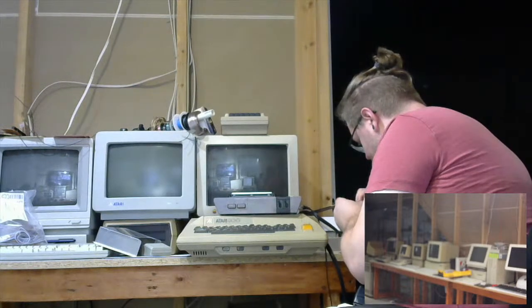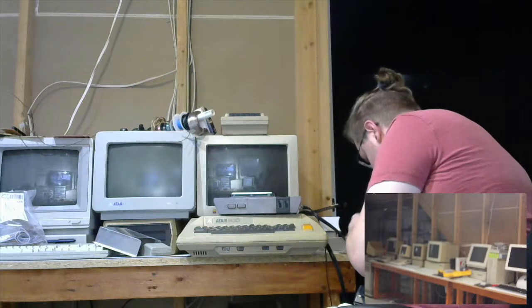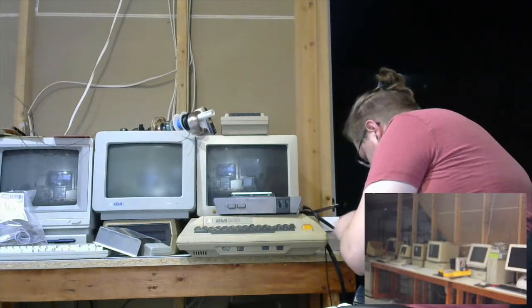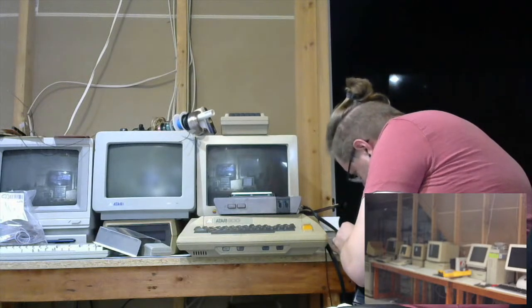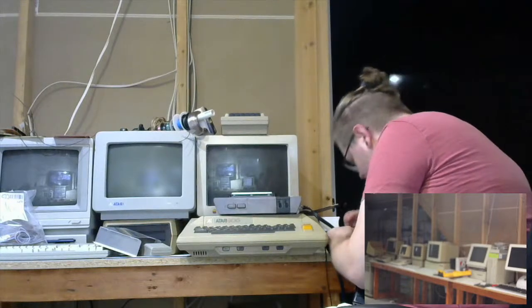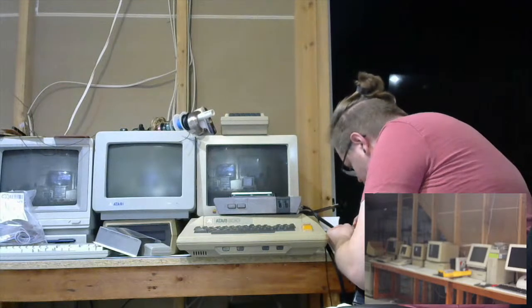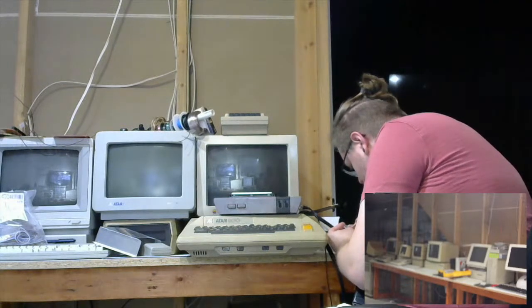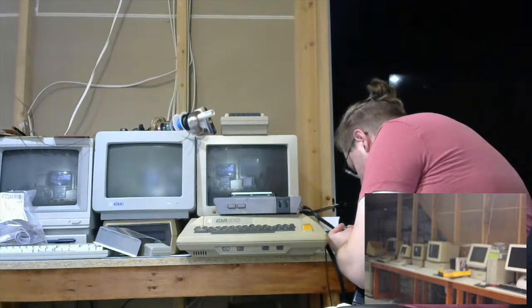Yep, there is a leg stuck on my... Sorry, I would take this over there to be more interesting, but this is too fiddly. Okay.